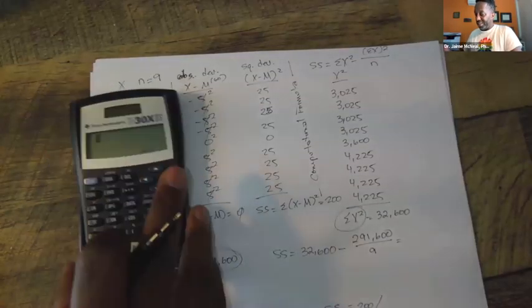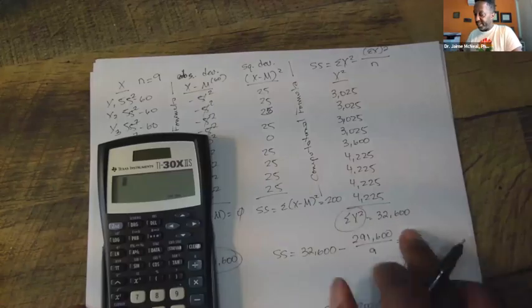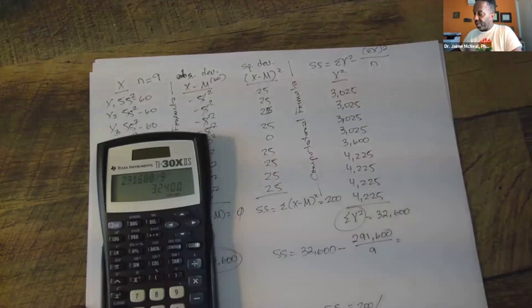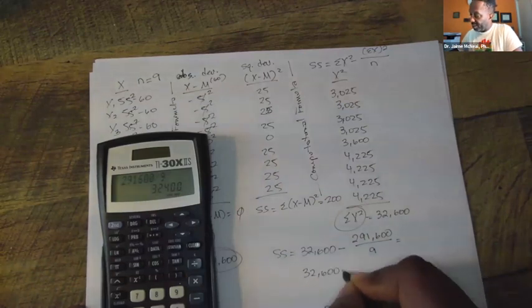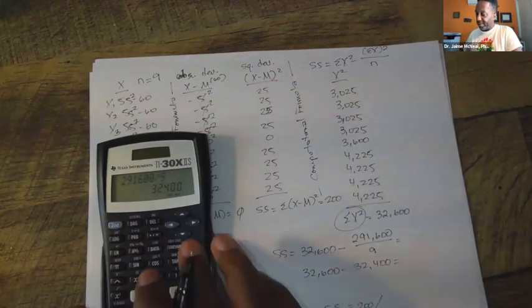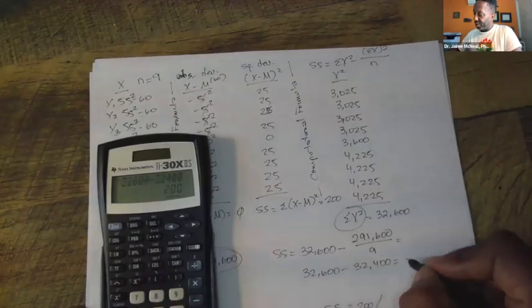So that you can see what's happening, we can simplify this division: 291,600 divided by 9 is 32,400. So it really is 32,600 minus 32,400, which is 200.